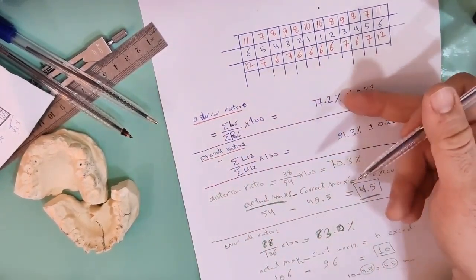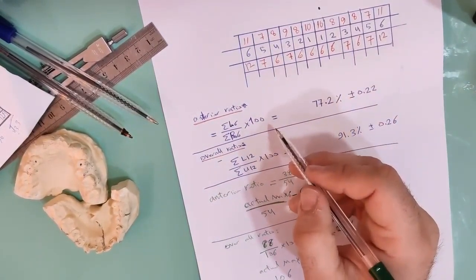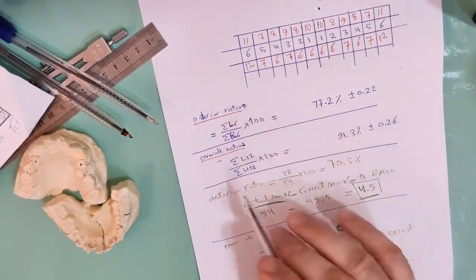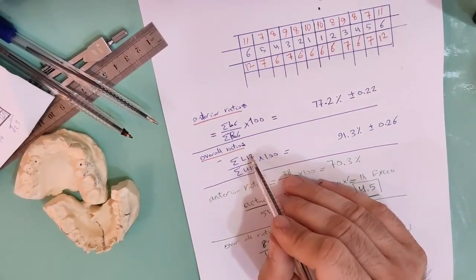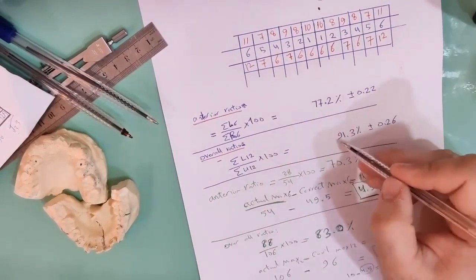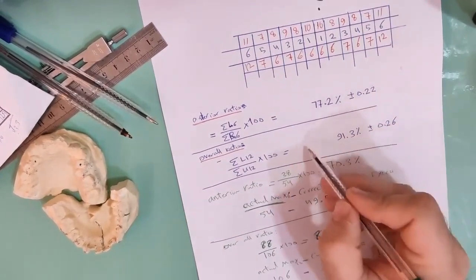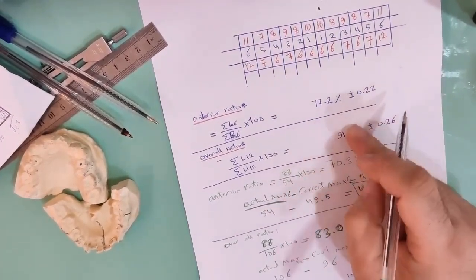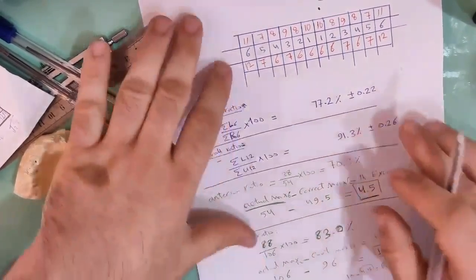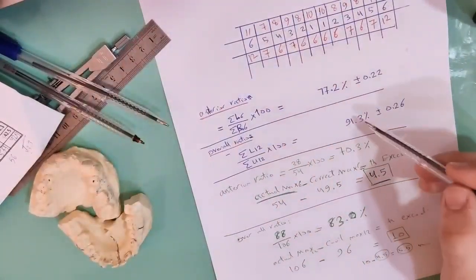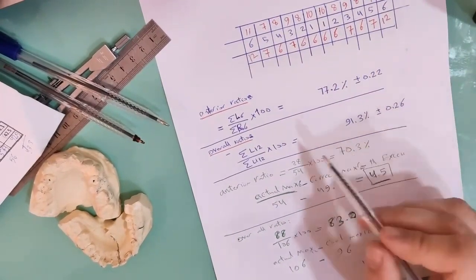If it's less than 77.2, the problem is located in the upper. For the overall ratio, we do the same: lower 12 over upper 12, multiplied by 100, should be 91.3. If the number exceeds this, the problem is located in the mandible. If it is less, the problem is located in the upper 12.